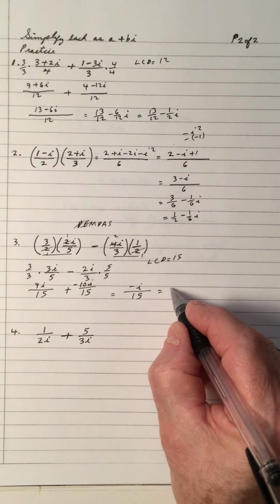So the answer is the negative 1 over 15i. And number 4, I'm adding two fractions that have imaginary numbers in the denominator. So I have to remove them. What I do is I simplify each of these fractions first. So I multiply this one by a negative 2i over negative 2i. The conjugate of 2i is negative 2i. The conjugate of 3i is negative 3i. So I multiply by the conjugates.